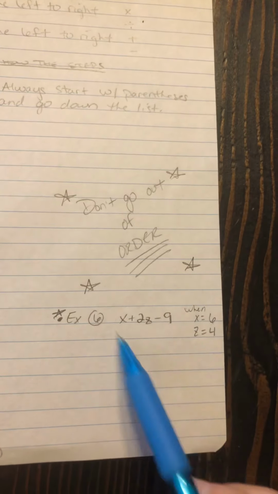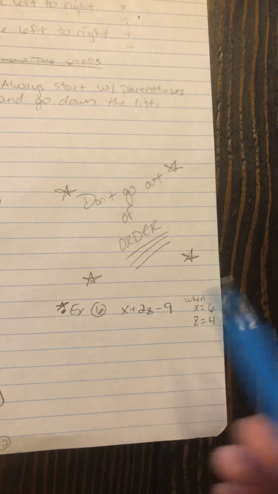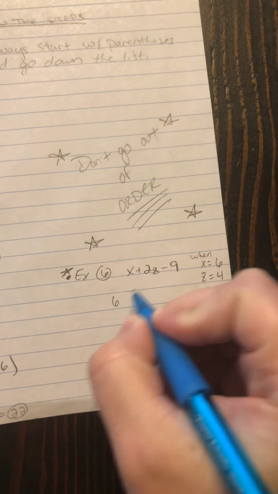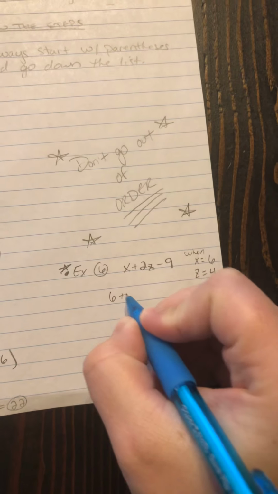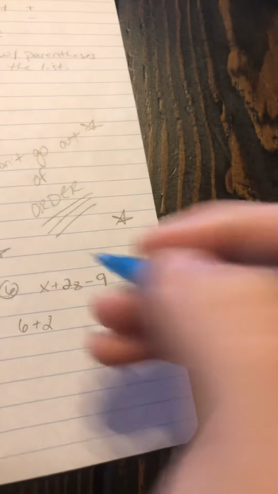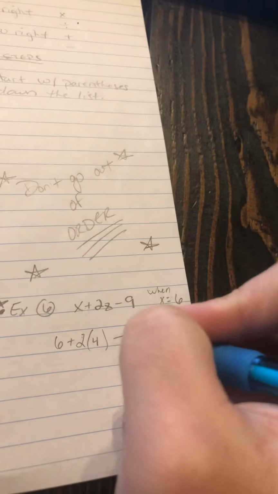So we have our variables here. We do the same thing. We're going to substitute and then solve. So x is 6. We're going to put 6 in place of that x here. Plus 2. Oops, probably not go too far away here. Trying to hold my paper still. 6 plus 2 times z, which is 4, minus 9.